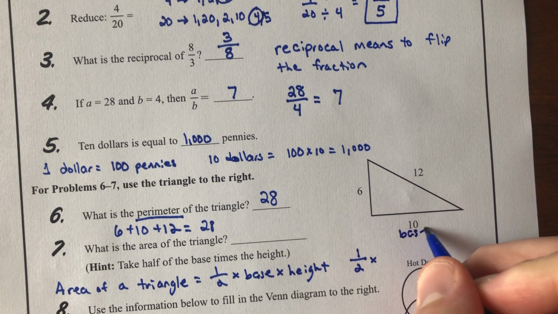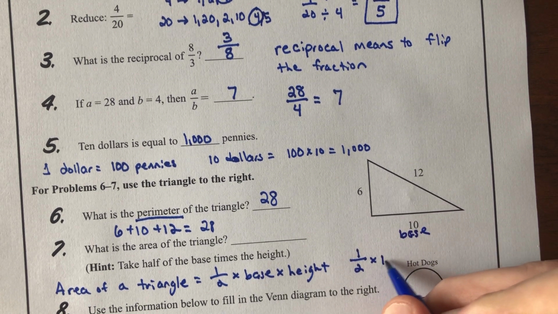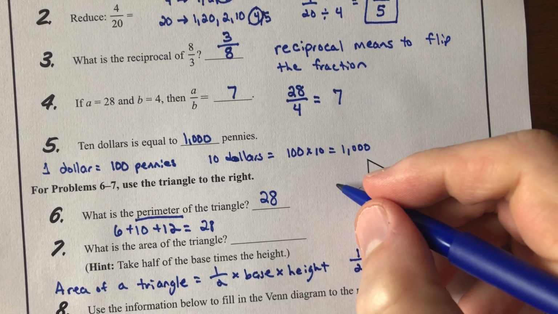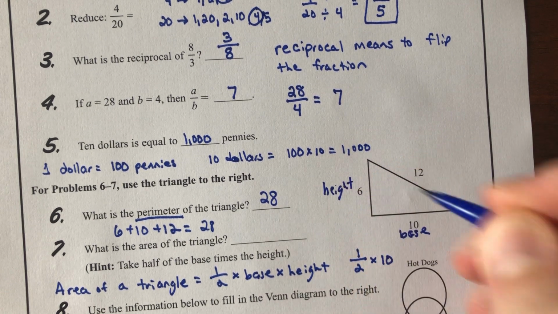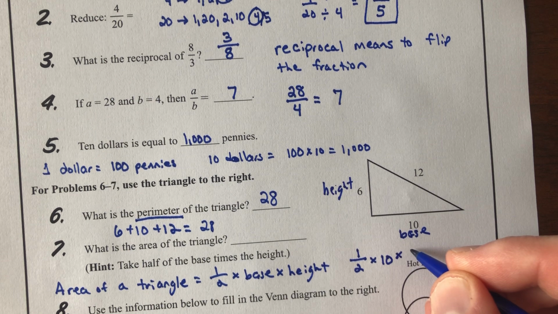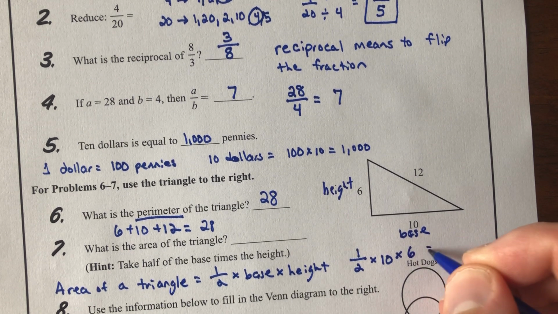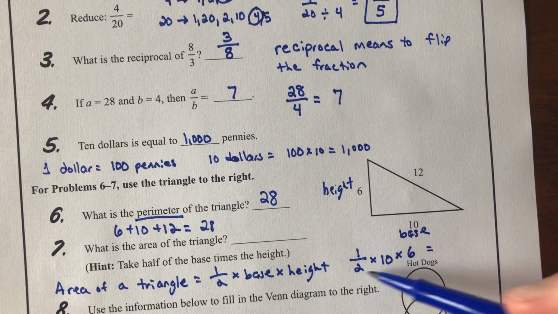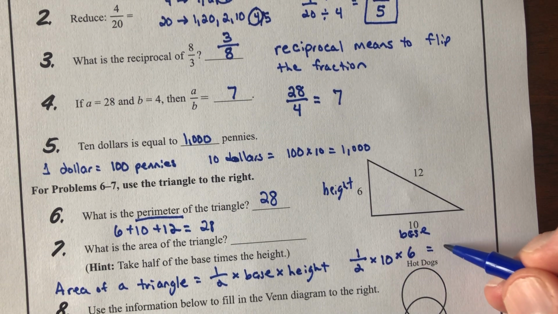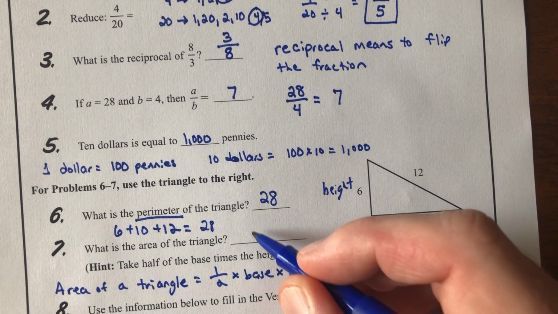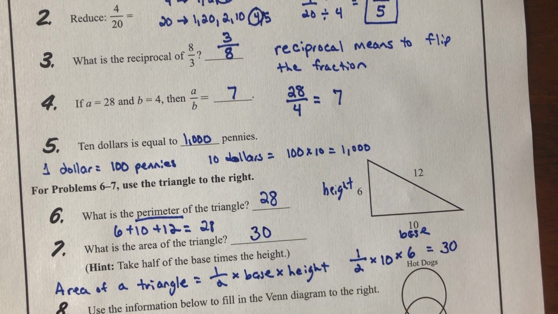This is the base. So that's 10. And then over here is the height, which is 6. And if I were to multiply that, 1/2 times 10 would be 5. And then 5 times 6 is 30. So the area of that triangle would be 30.